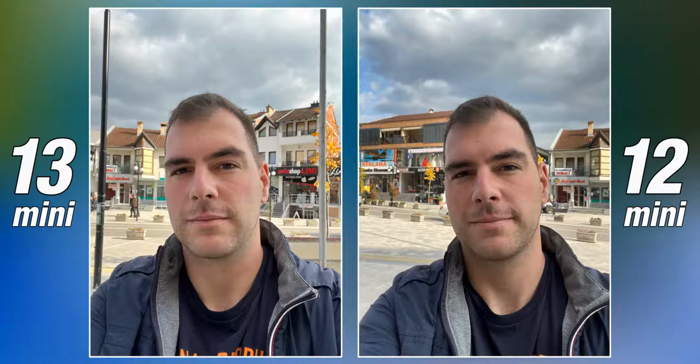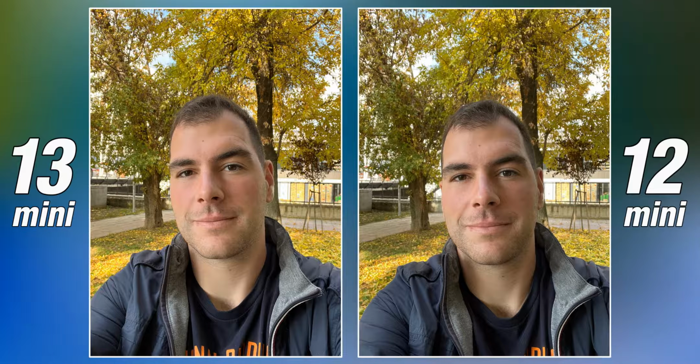Starting with some pictures from their front cameras, and you can see right away that both are very sharp, but my face is brighter on the 13 mini. The dynamic range is excellent on both phones. The same story is in this case too. My face on the 13 mini is brighter, and even though the 12 mini does also produce an amazing picture, I like the 13 mini more.